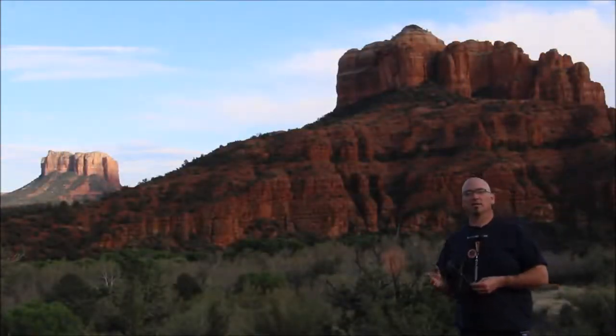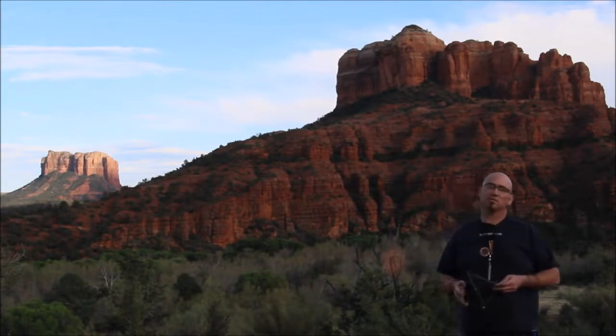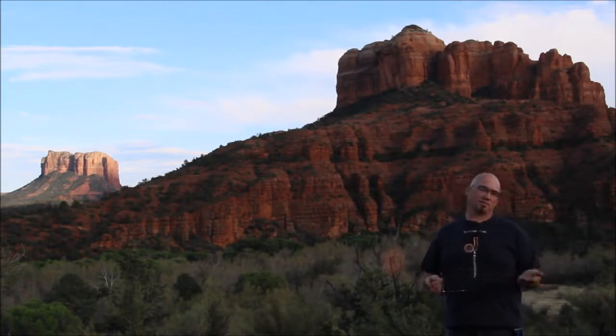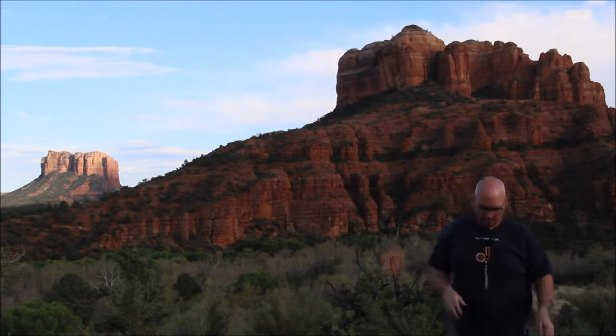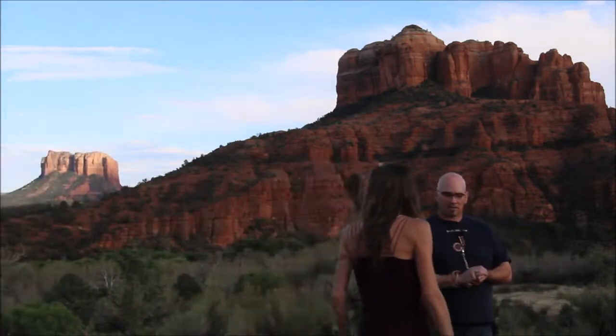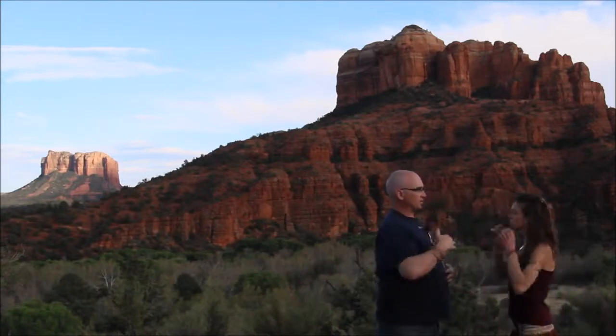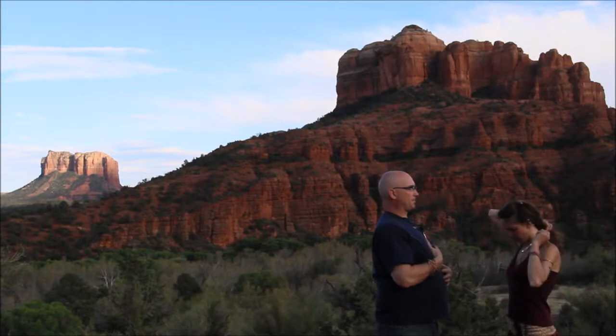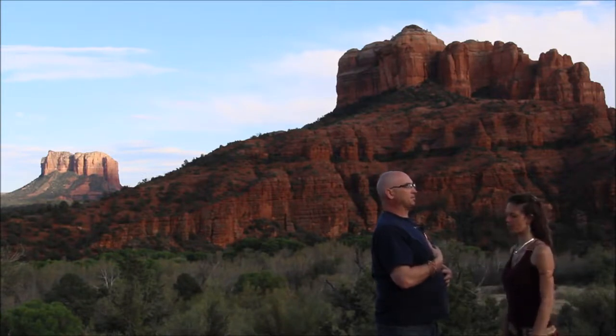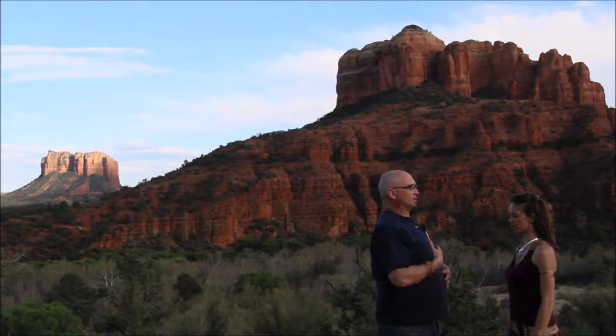Okay, now we'll have Melissa come in, and we'll just do a quick demonstration of what this activation process will actually be like. So we'll enter the sacred space of the heart. And then once we both enter the sacred space of the heart, that is where we will do the connections from heart space to heart space.